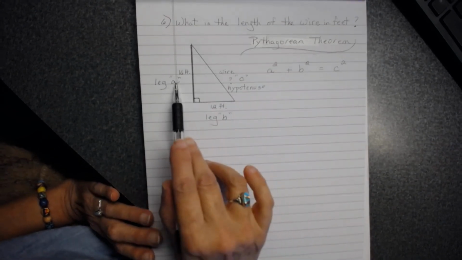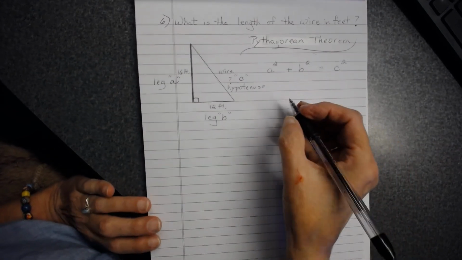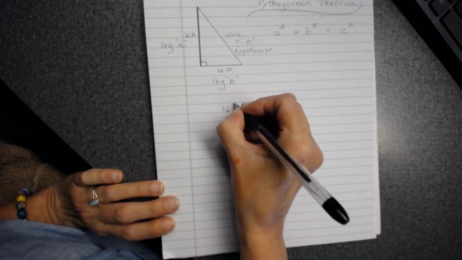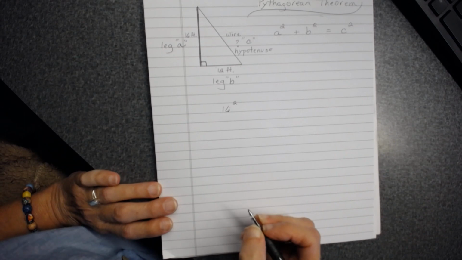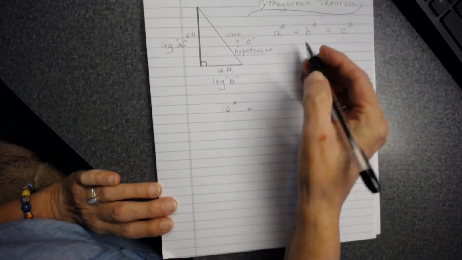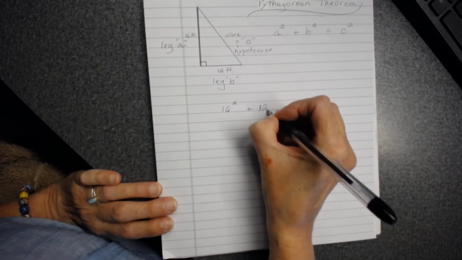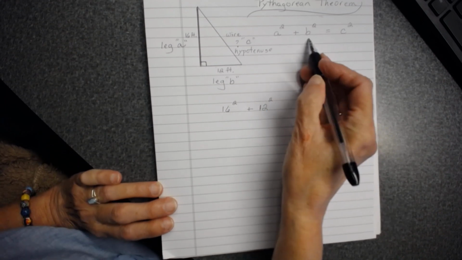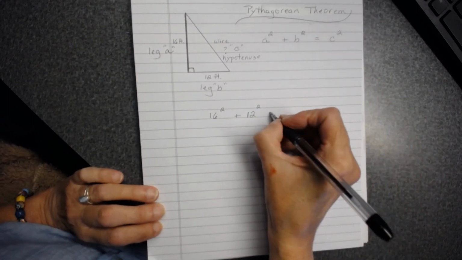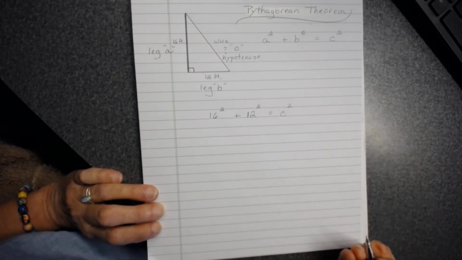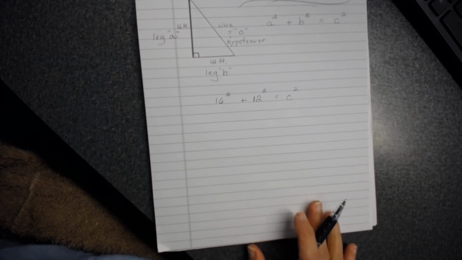Okay, so we know that leg A is 16. So I'll come down here and put 16 squared plus leg B is 12, so I'll put 12 squared equals c squared. Because that's what I'm looking for.